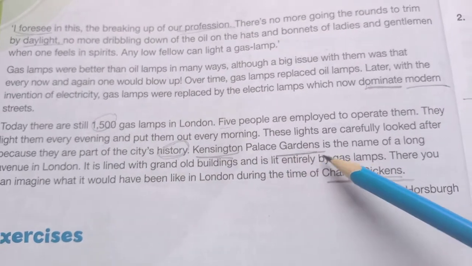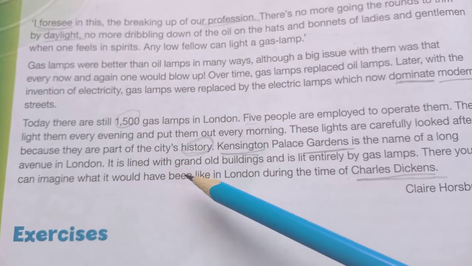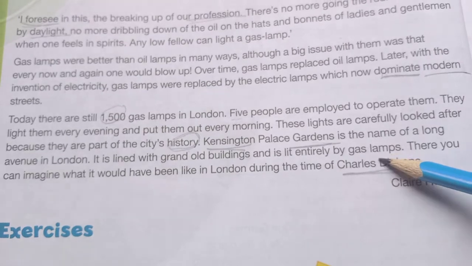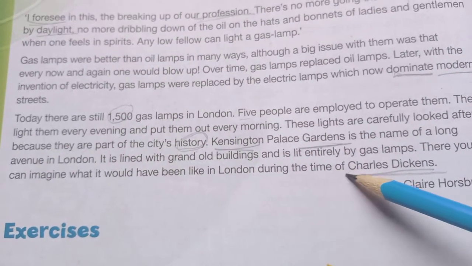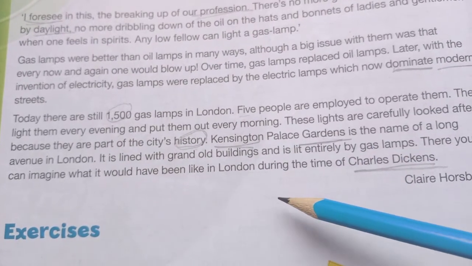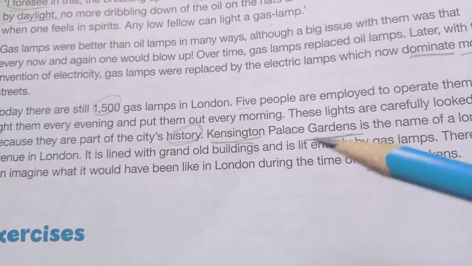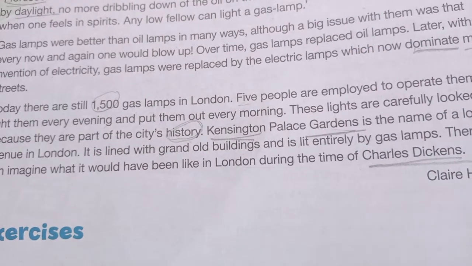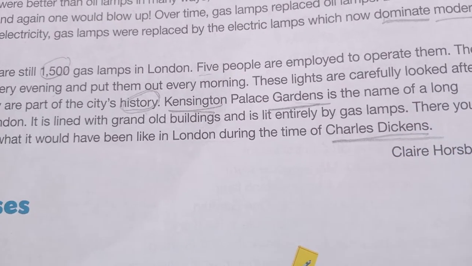Kensington Palace Gardens is the name of a long avenue in London. It is lined with grand old buildings and is lit entirely by gas lamps. This is the place which is still lit up by gas lamps. There you can imagine what London would have been like during the time of Charles Dickens. After visiting that place, you can easily imagine how these streets used to look in the times of Charles Dickens.